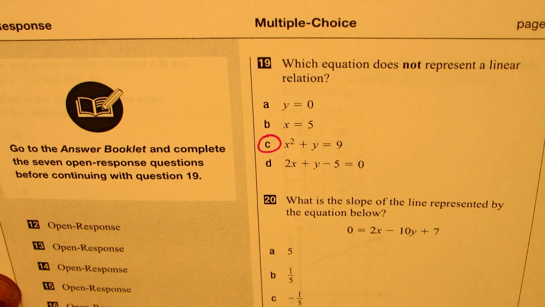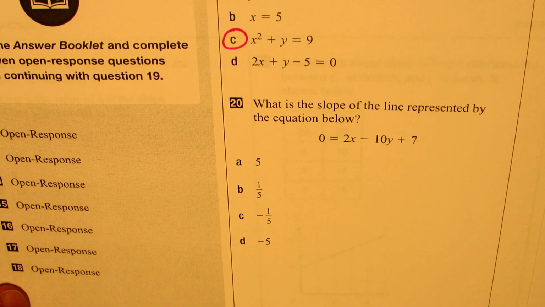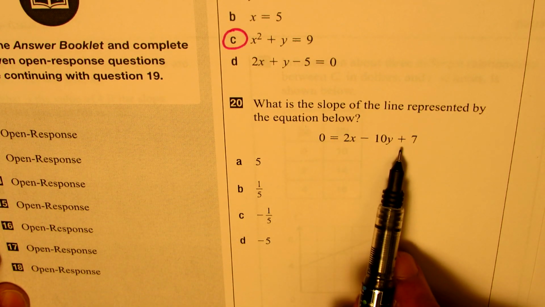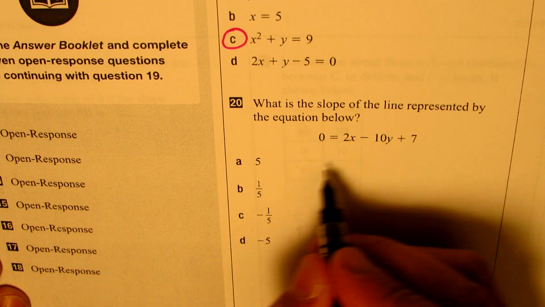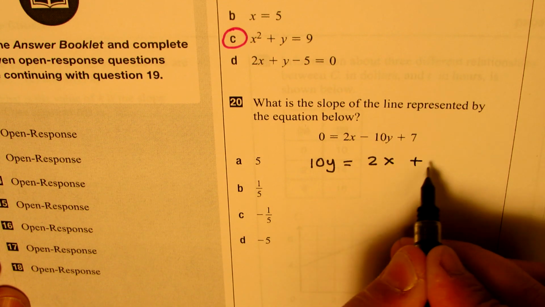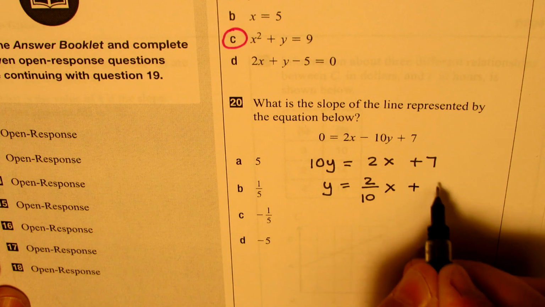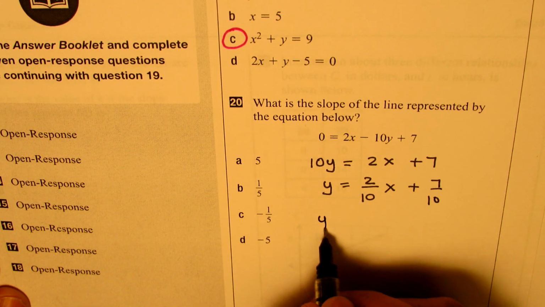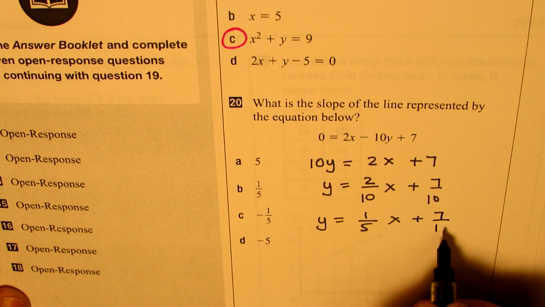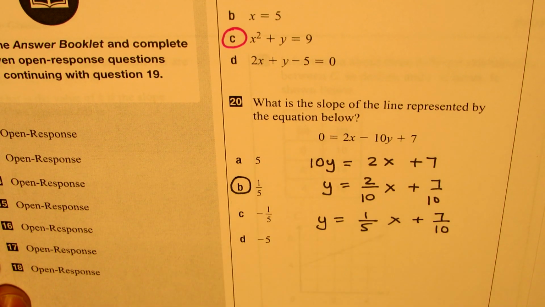Question 20. What is the slope of the line represented by the equation 0 equals 2x minus 10y plus 7? We need to rearrange this, bringing 10y to the left side. It becomes positive 2x plus 7. And dividing by 10, we get 2 over 10x plus 7 over 10. Simplify, we get 1 over 5x plus 7 over 10. So slope is 1 over 5, which is option B for us. Clear?